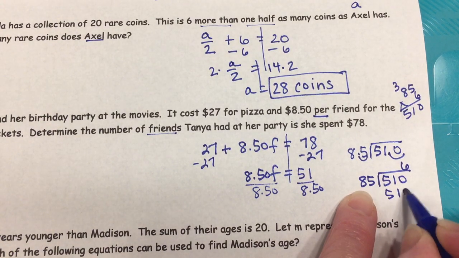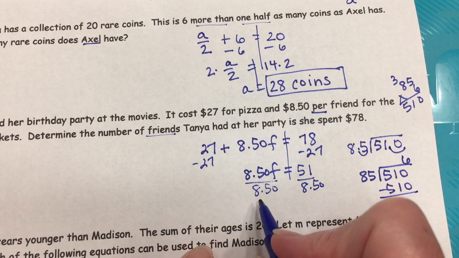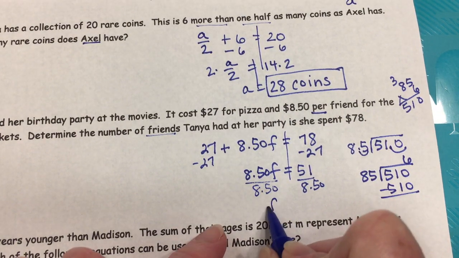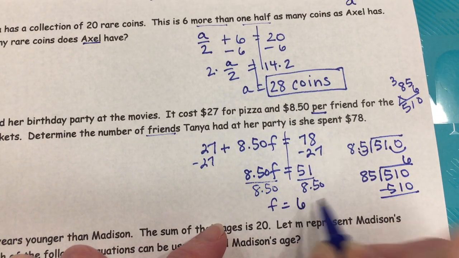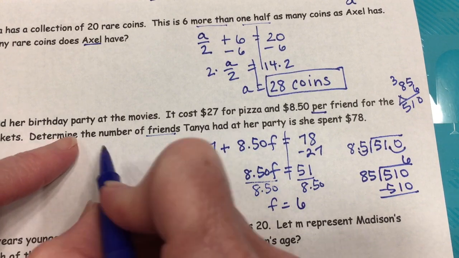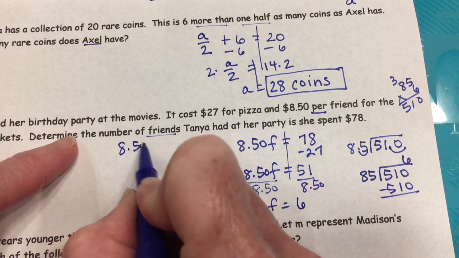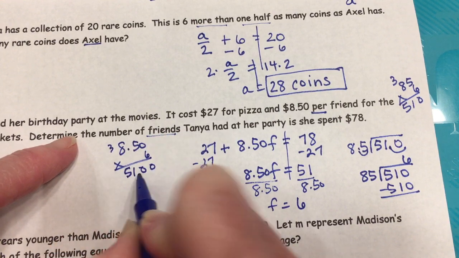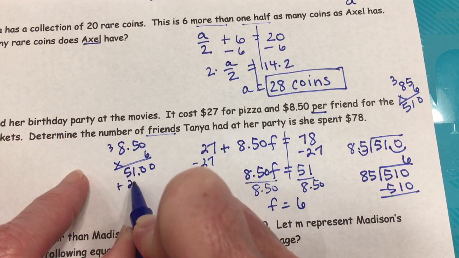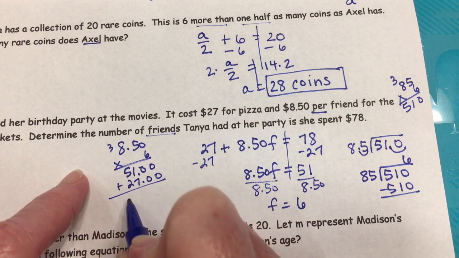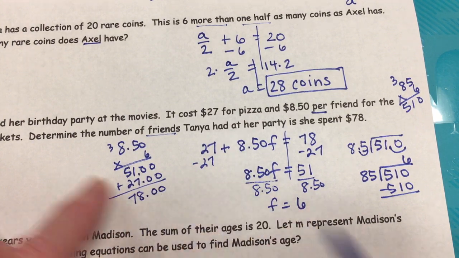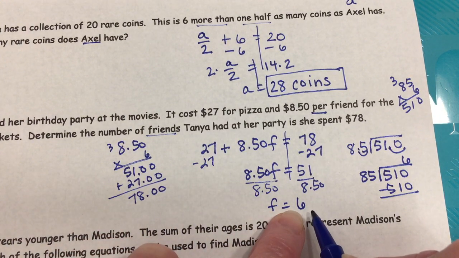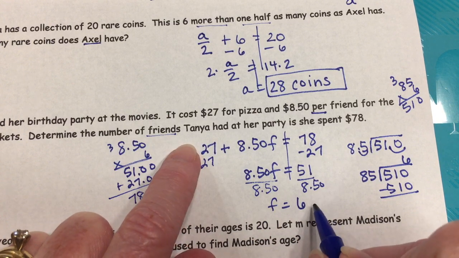All right, so what I get as a solution to this is F is equal to 6, right? So 8.50, if I check it, 8.50 times 6 is 0, 30, 51, yep. And then if I add 27 to that, do I get 78? Well, yes I do. All right, so I know 6 is the correct answer, and it's the number of, what am I solving for?